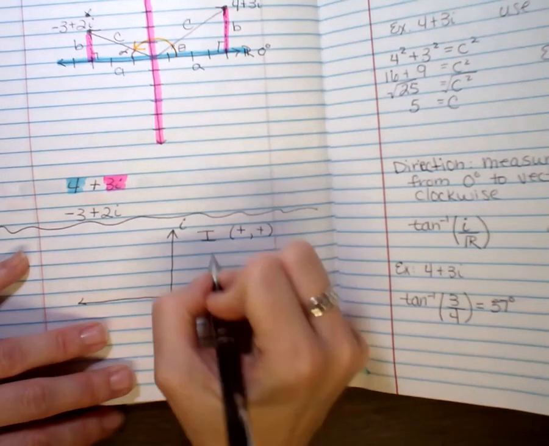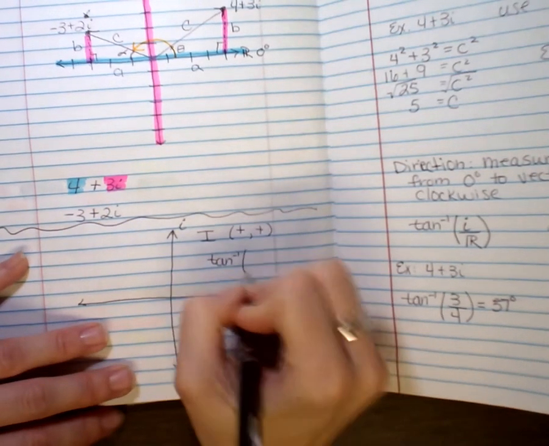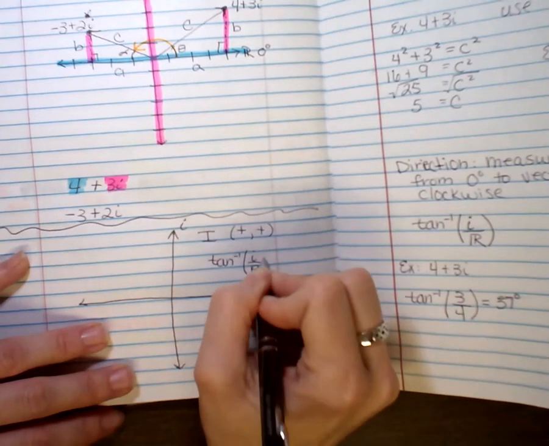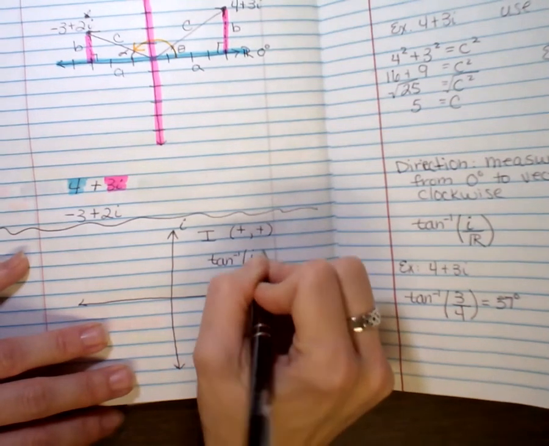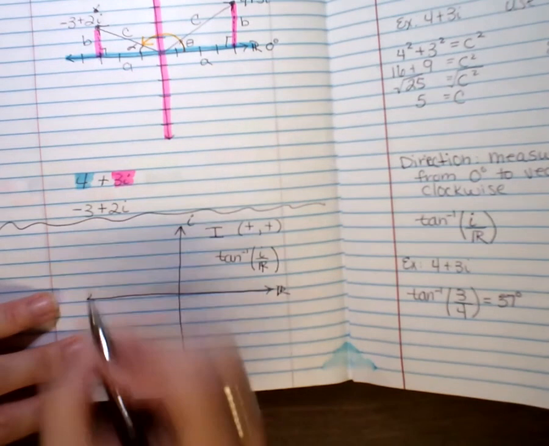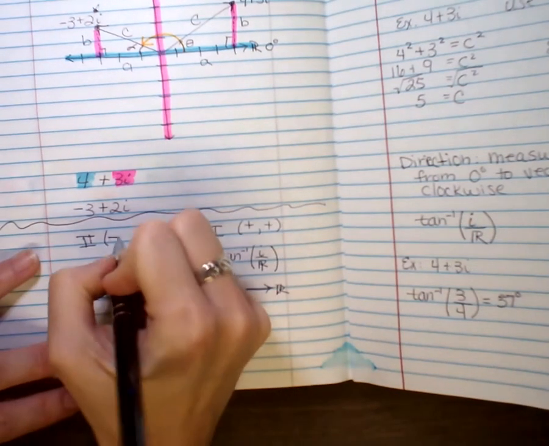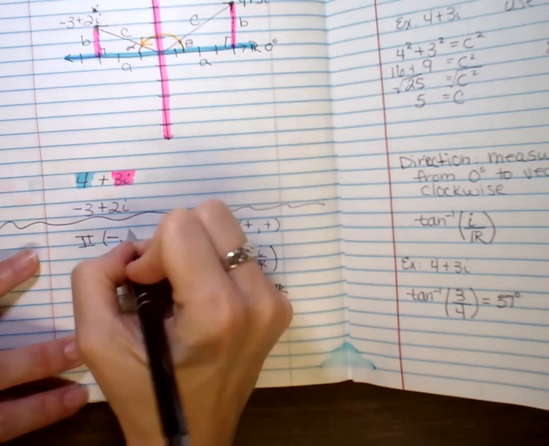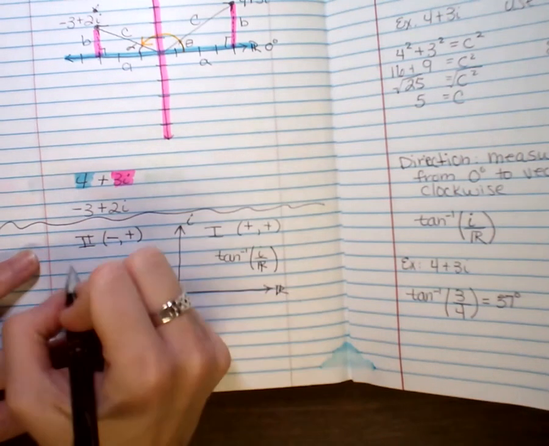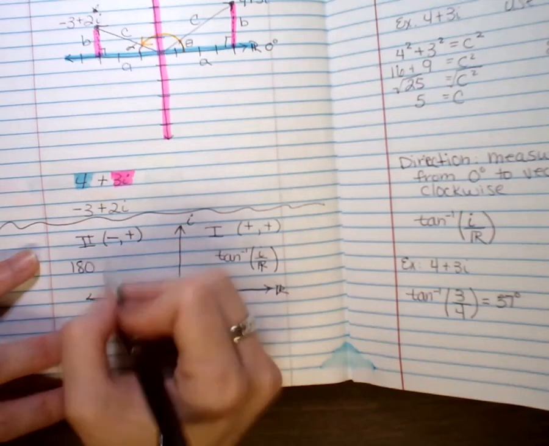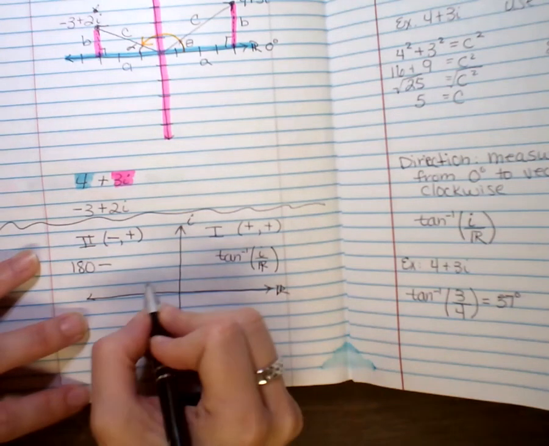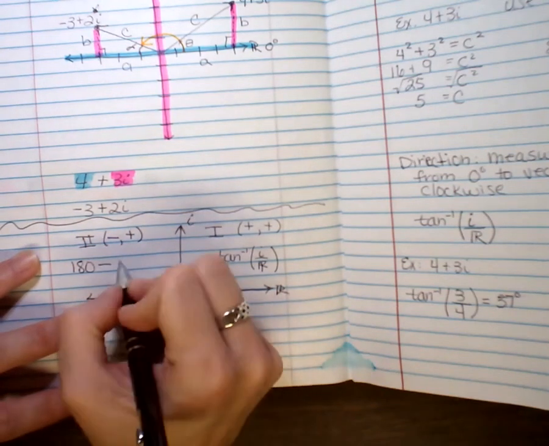And so we're just going to use the inverse tangent of the imaginary over the real number without subtracting or adding. If we are over here in quadrant 2, we know our real number is negative and our imaginary number is positive. And when we are in this quadrant, we have to subtract from 180 to find our direction.